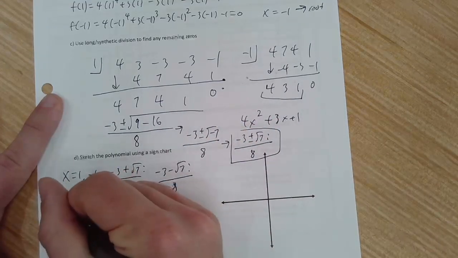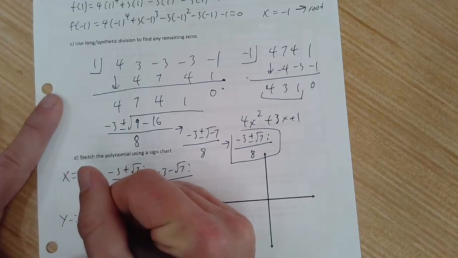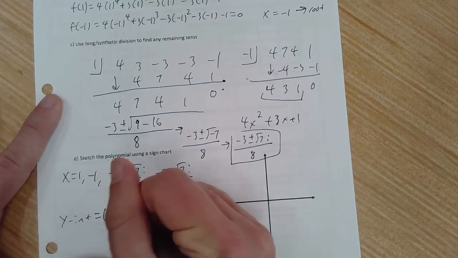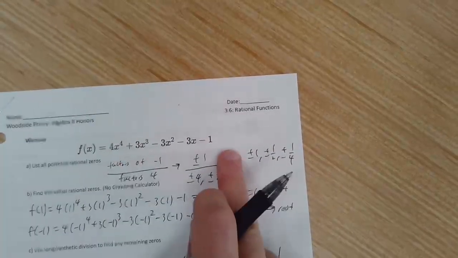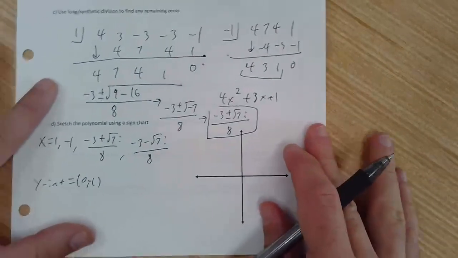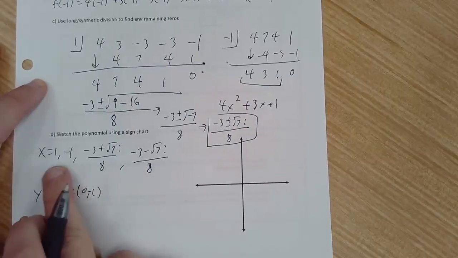And then my y-intercept is 0, -1, right? We plug in a 0, we get -1. So when I'm graphing, I'm going to plot the x-intercepts that are real.